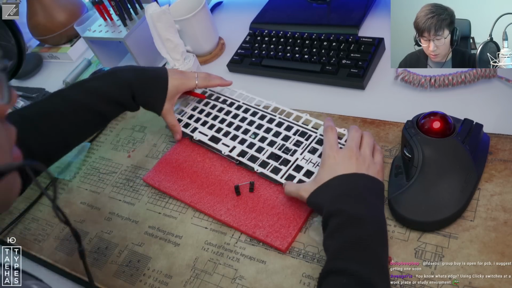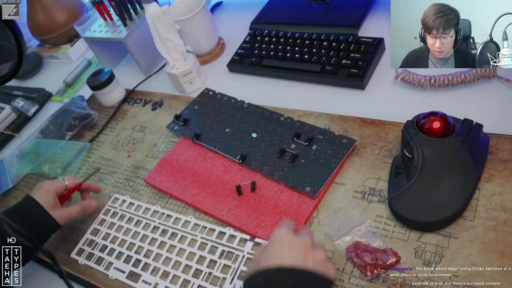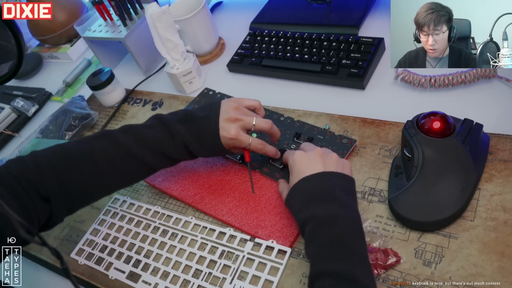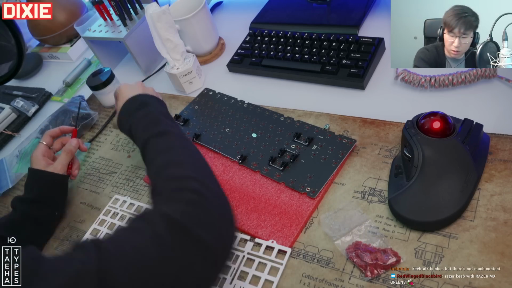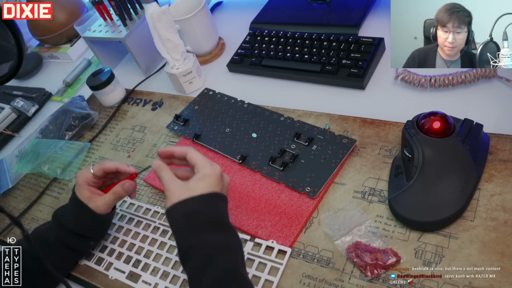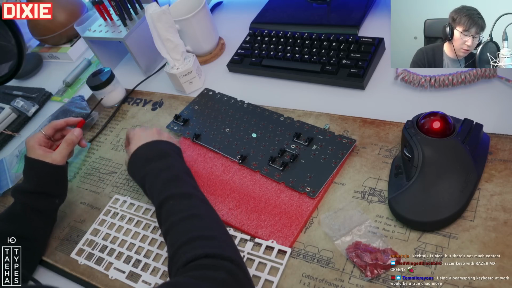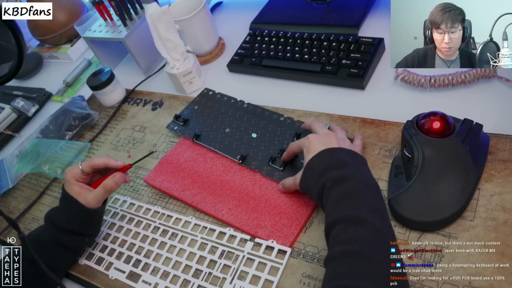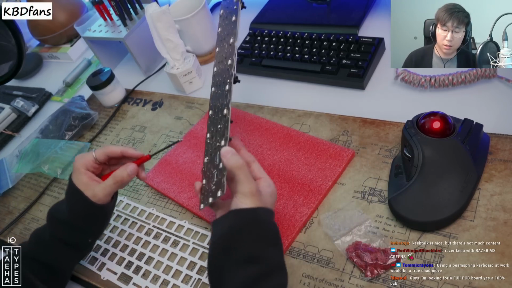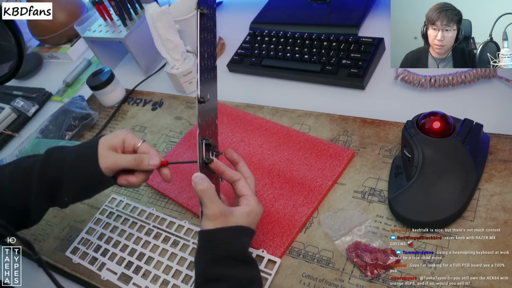Oh wait, I forgot Heine's is, yeah, I was right. I just instinctively knew which direction each goes. The Heine PCB actually supports both. So if it supports both, then you have to check your plate to see. I mean, your plate could also support both. Most likely it will only support one orientation, but yeah.